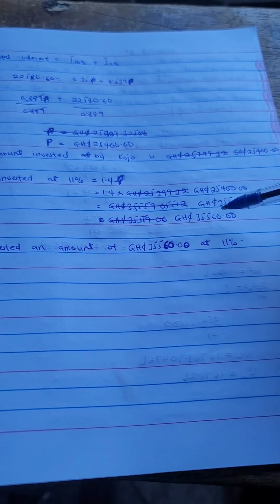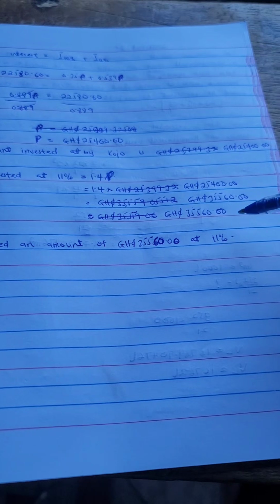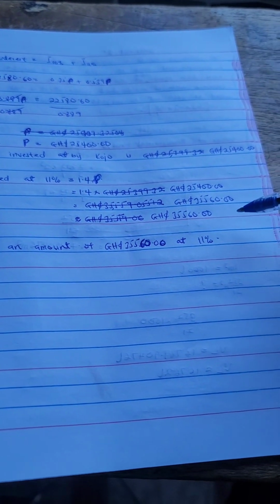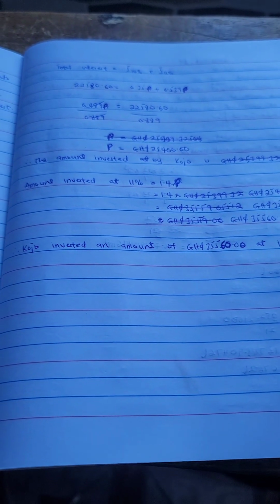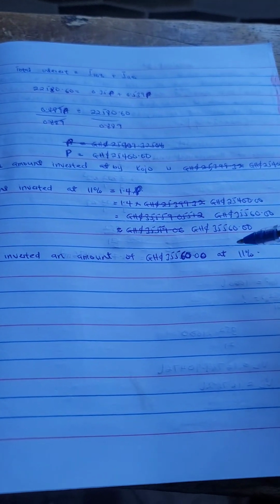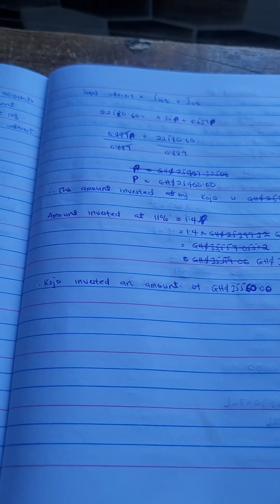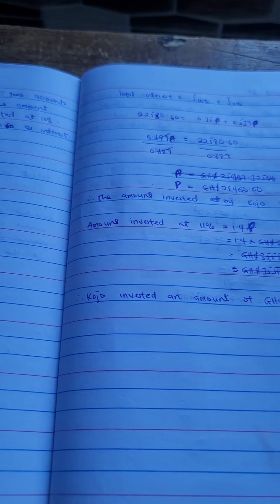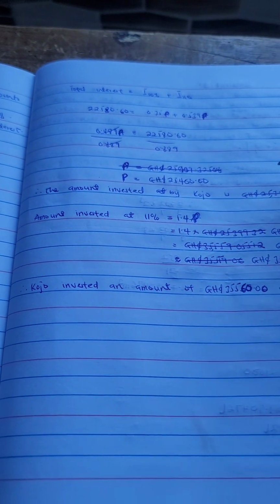When you use your calculator, you're going to get 35,560 Ghana cedis to be the amount invested at 11%. Therefore, Kojo invested an amount of 35,560 Ghana cedis at 11%. So this is all the question demands you to do. Very, very easy. Thank you.